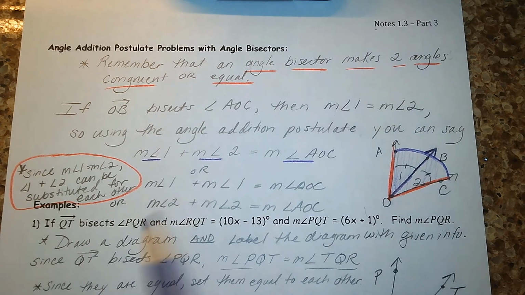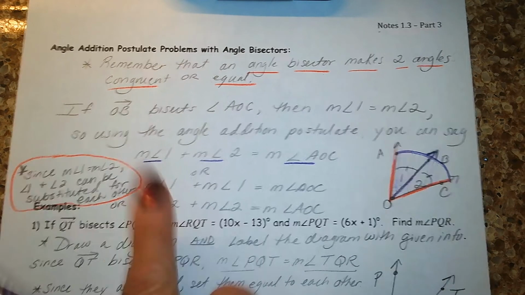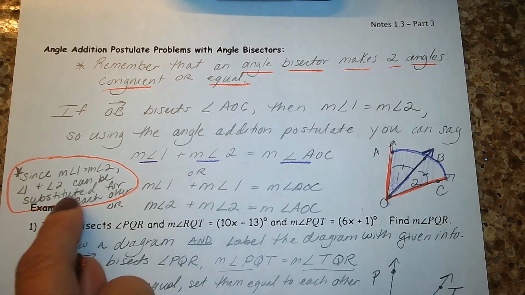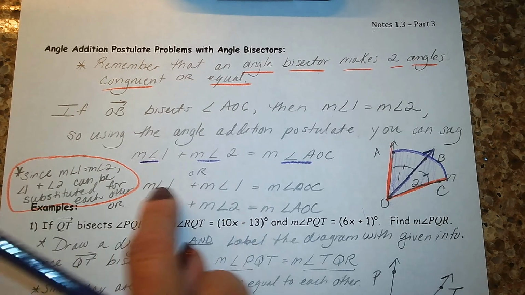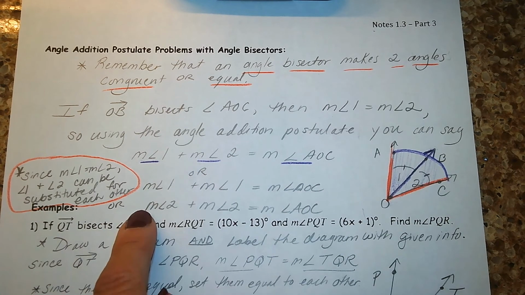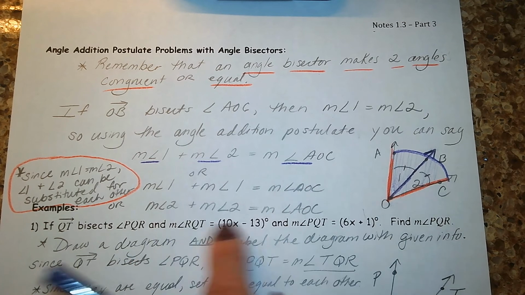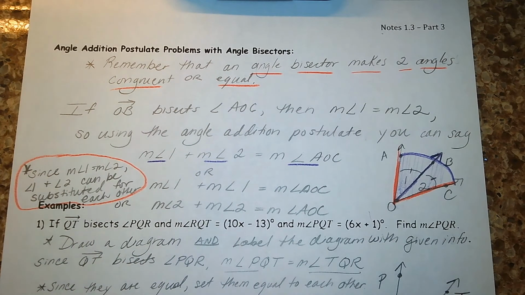What I mean is I can rewrite two new angle addition problems using the concept of the angle bisector. So I can put angle 1 in for angle 2 and say angle 1 plus angle 1 equals AOC. Or I could put angle 2 in for angle 1 and do measure of angle 2 plus measure of angle 2 equals AOC. So just keep that in mind. That is something that's going to be very useful depending on the problem.